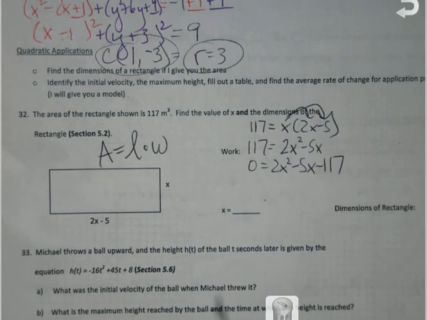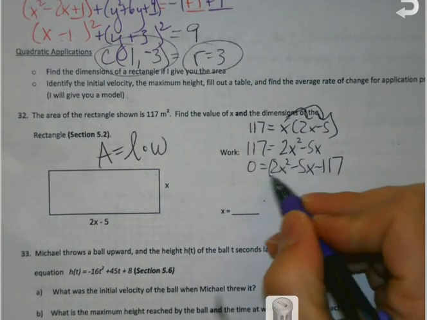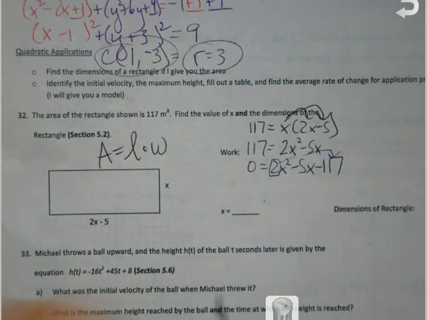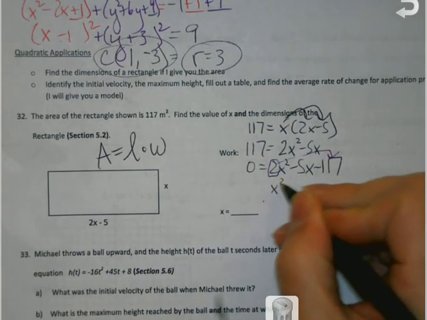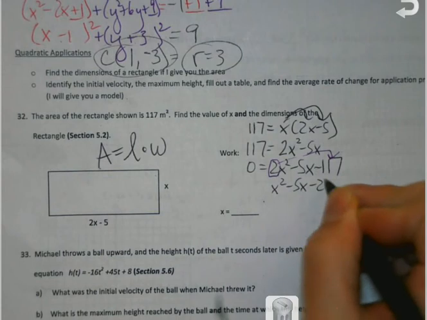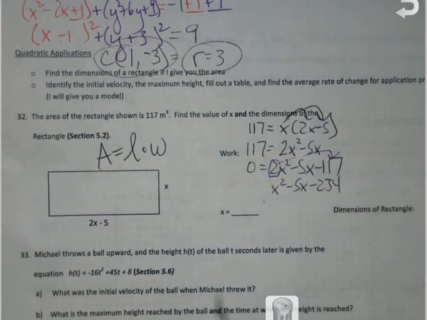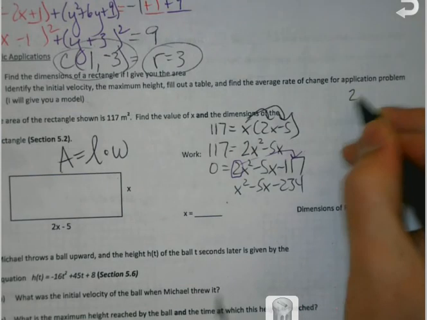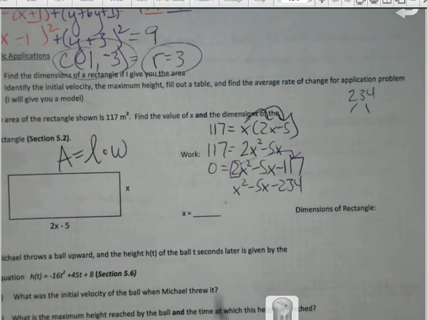And then the gnashing of teeth starts. Oh, I got to factor that. Wait a minute. If I got to factor that, that means I got to swing the 2 down here. Holy crap, Harty, 234 is going to take me like the rest of my natural life to figure out. No, it's not. I'll prove it.